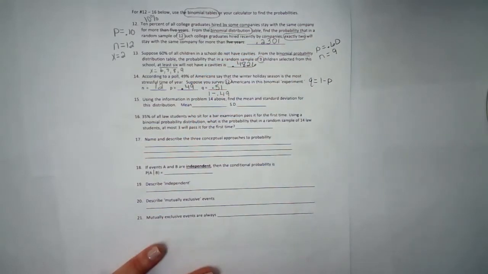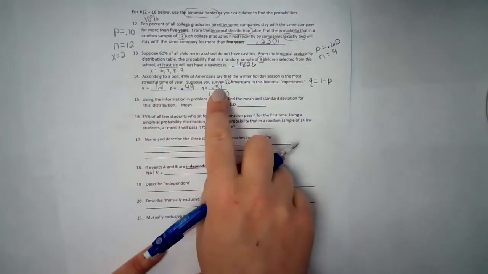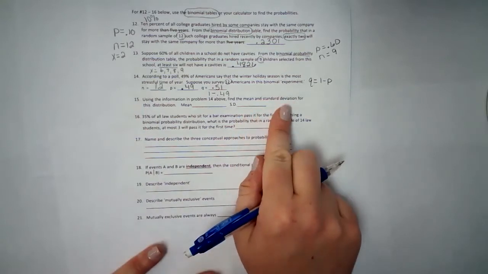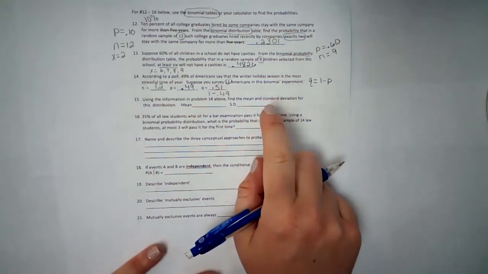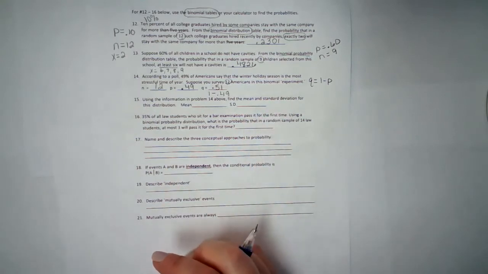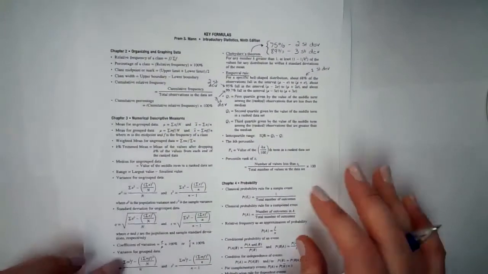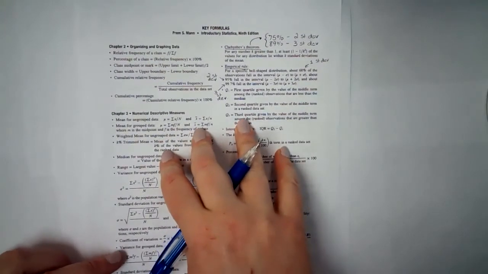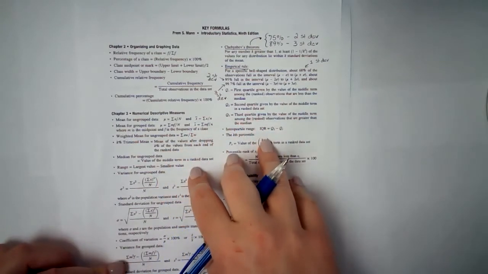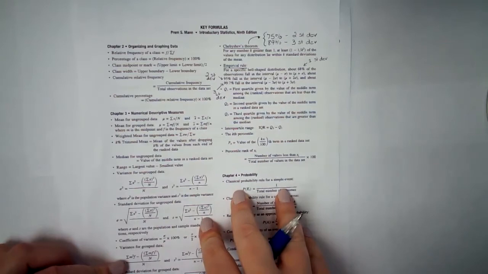There we go. All right, now 15 wants you to use this information we just found up here in 14. Find the mean and the standard deviation. Okay, you cannot put a binomial distribution into one bar stats. So this is where your key formula sheet comes in. Now I'm going to give you one of these on the test, and I'm also going to give you the binomial tables. But if you want to use your own because you have marked on it, that's fine with me.